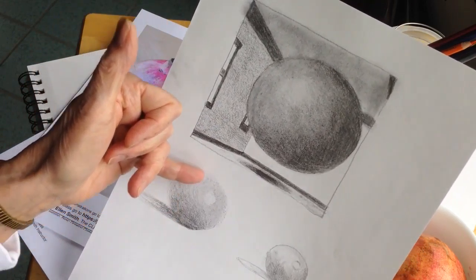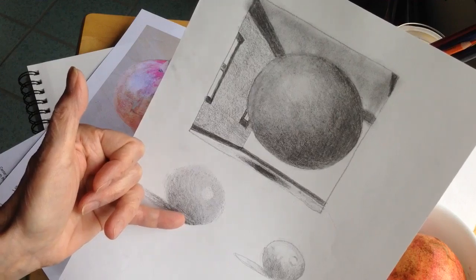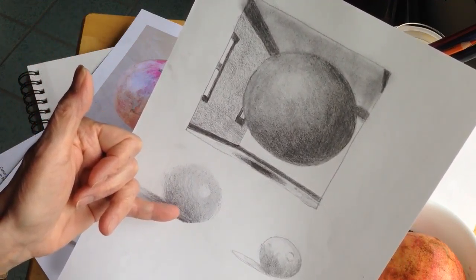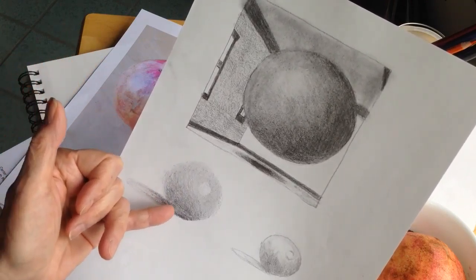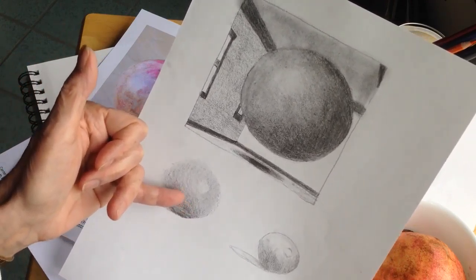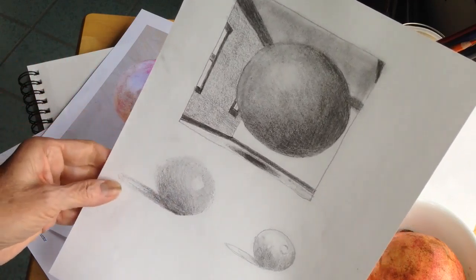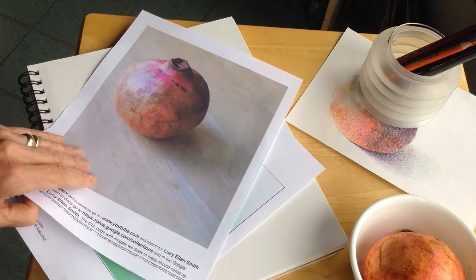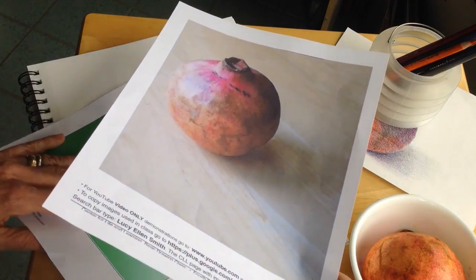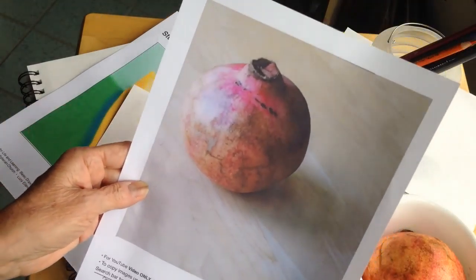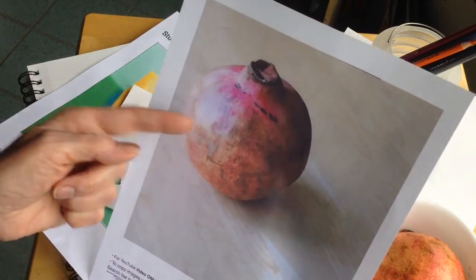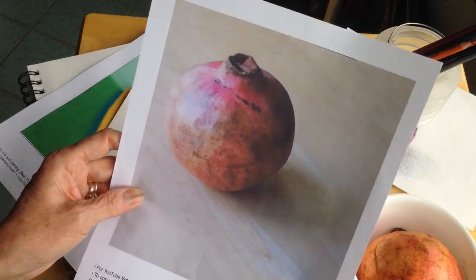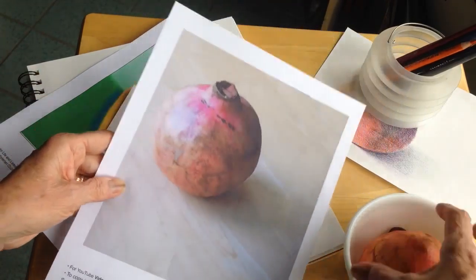But then on a spherical object, the transition from dark to light and gray is a skill that can be learned. And then, of course, this would be the core shadow, and this is the cast shadow. So we're going to look now at how we do that in color. We did it in graphite last time, but we'll see how you get that graded look when you have color involved. This is a photograph of a pomegranate with the light reversed, because that's how I photographed it.